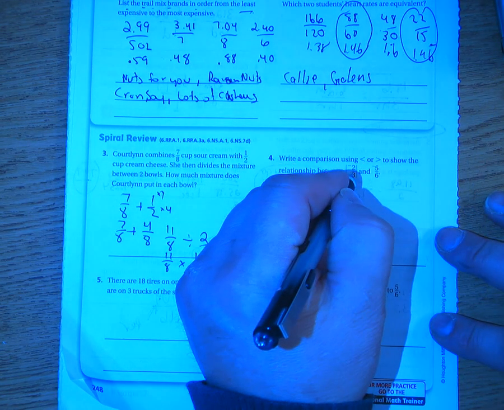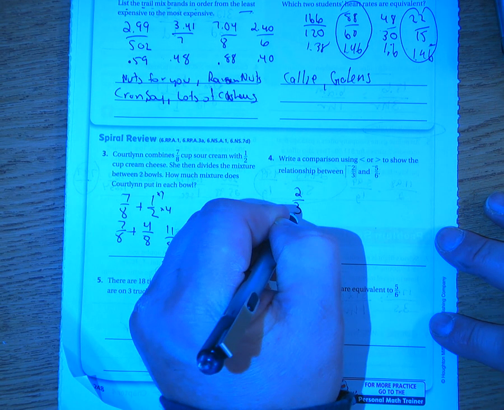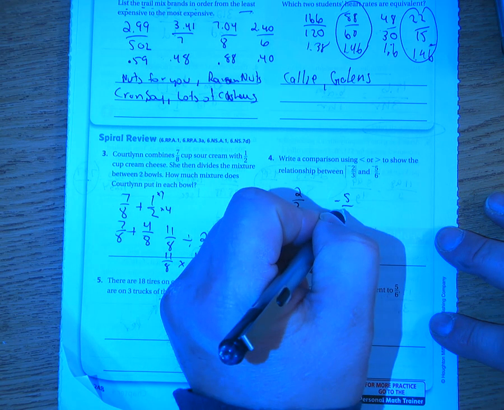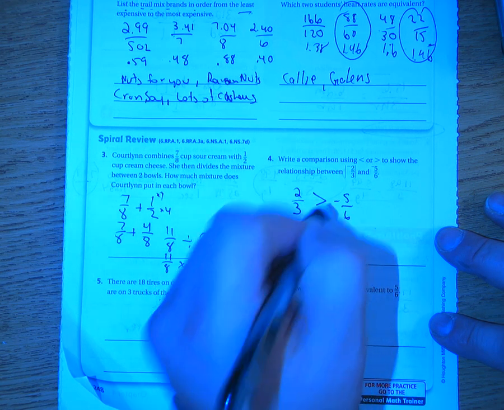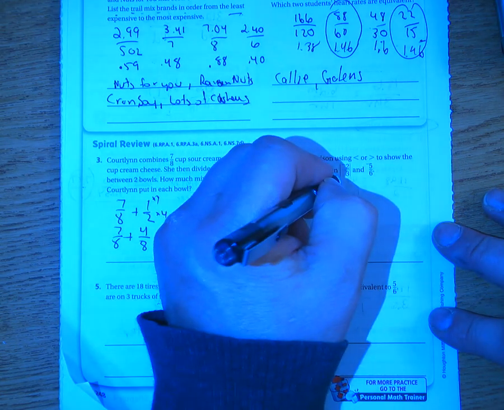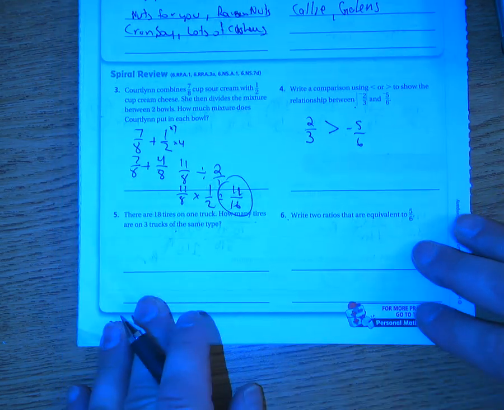Write a comparison symbol. This is the absolute value, so that's a positive 2/3 and a negative 5/6. This is greater because it's a positive. Remember, absolute value is always the positive value.